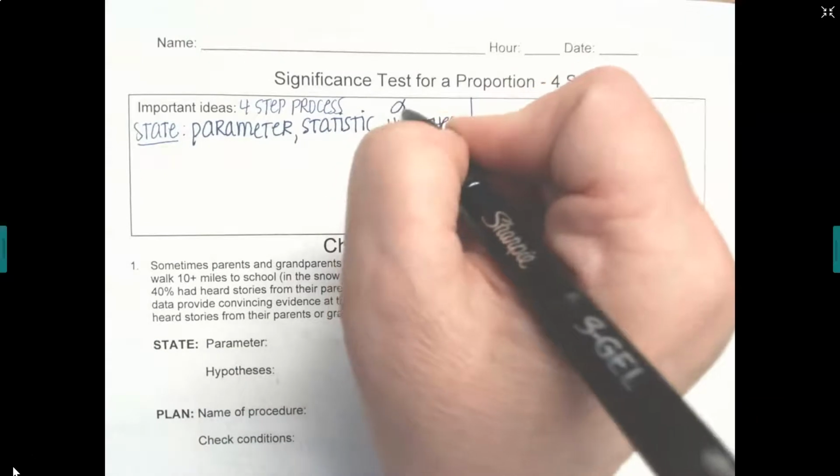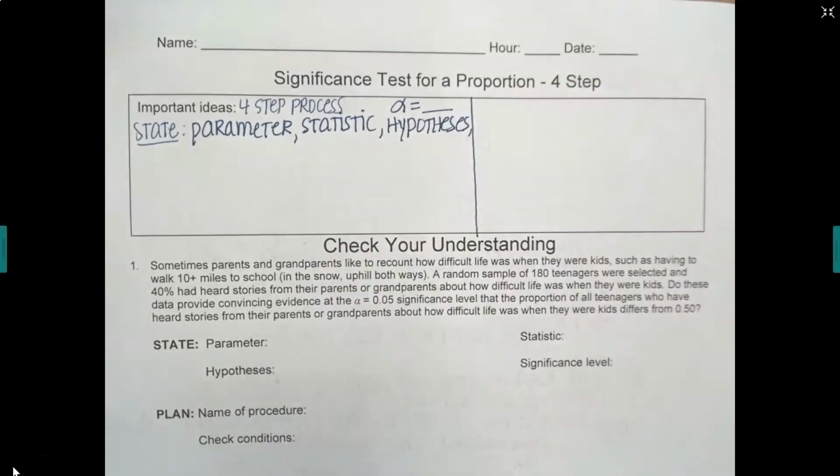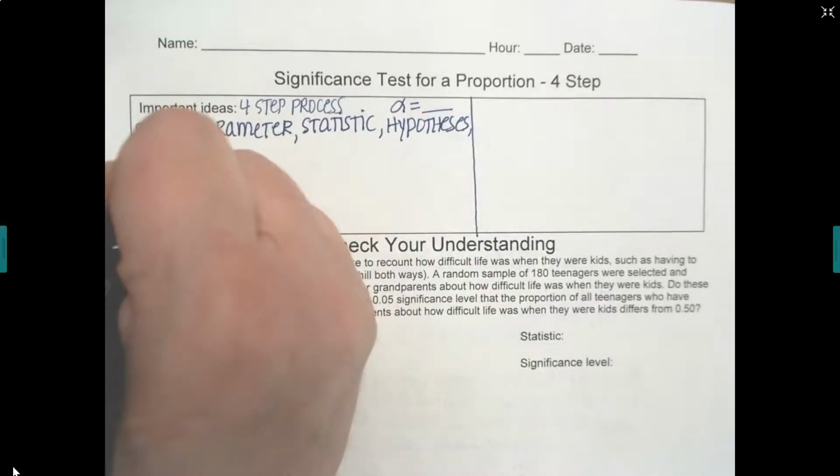And whatever your alpha equals, the problem usually tells you. If the problem does not tell you, then you're going to use 0.05, which is that 5%. Okay, then our plan.